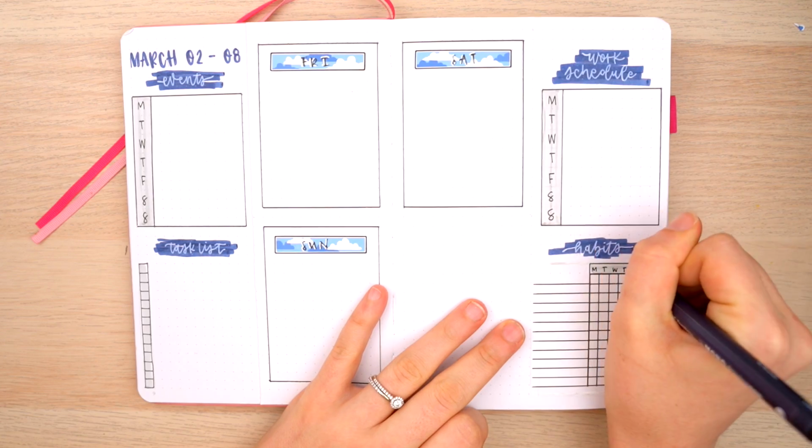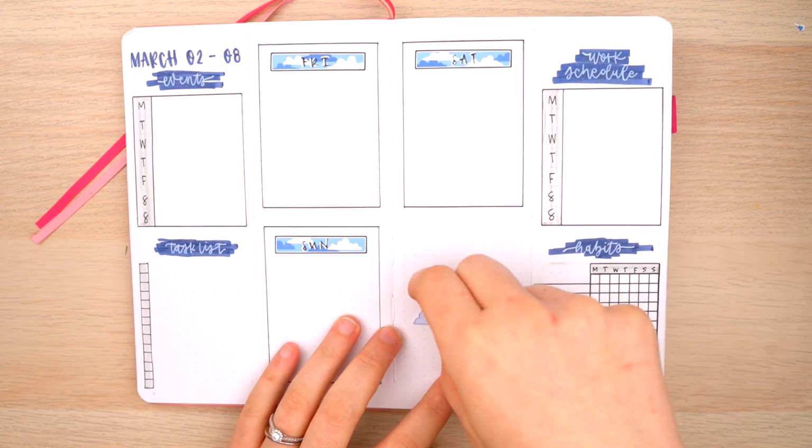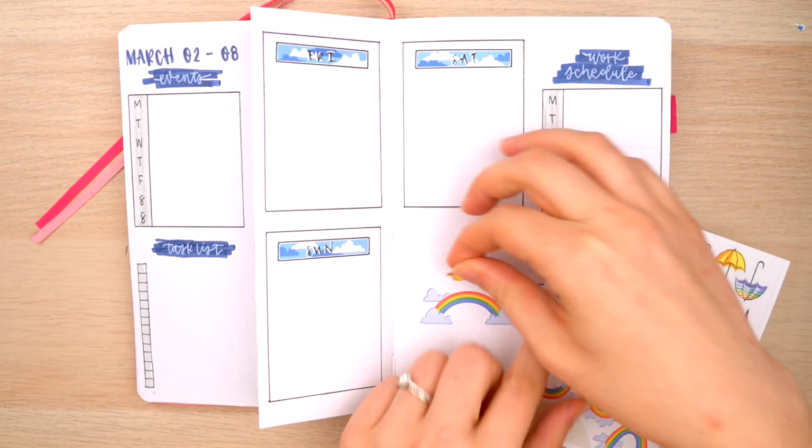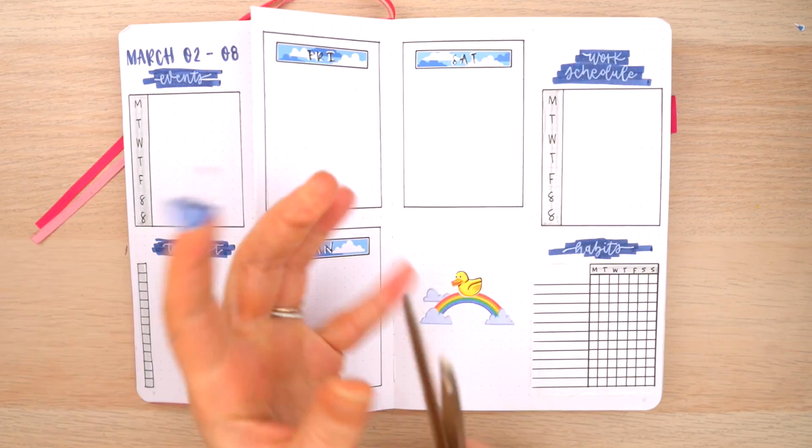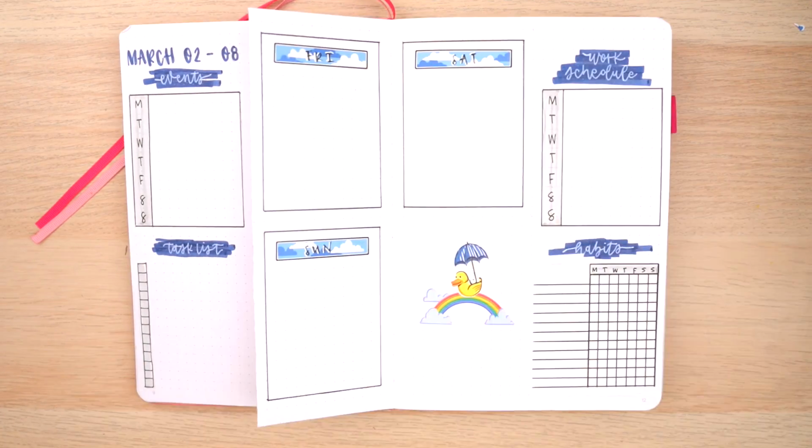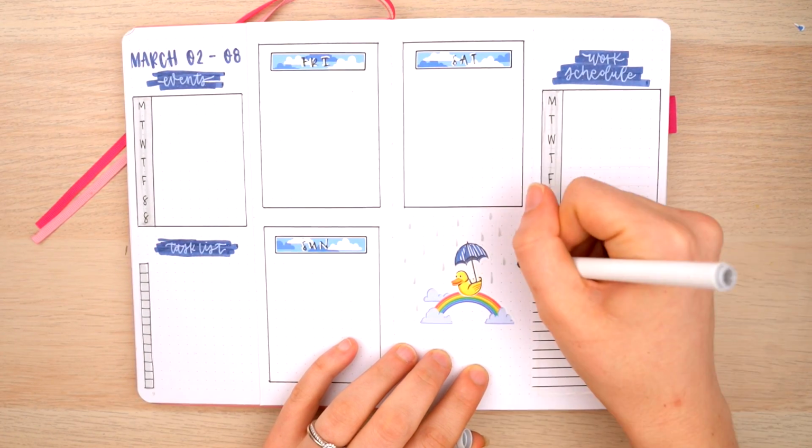Below that, I'm creating another weekly habit tracker, this time using one of my weekly habit tracker stickers that I had sitting around. And after that, I'm going to finish the spread off by filling in the extra space with some decoration and a quote.